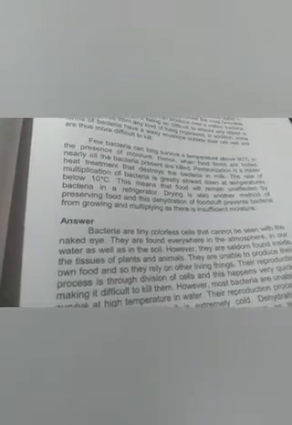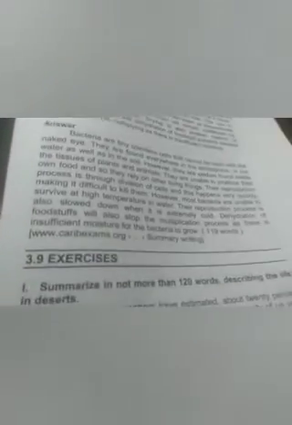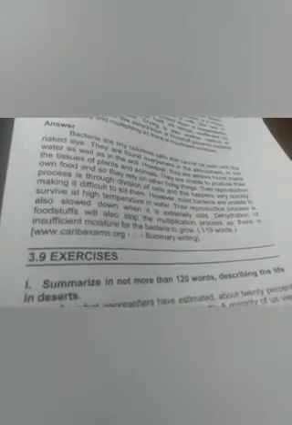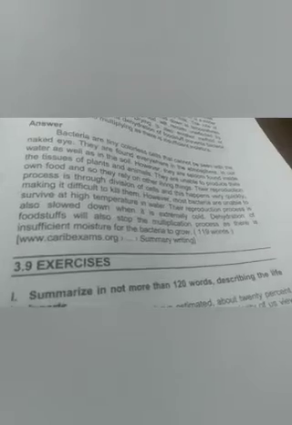Drying is also another method of preserving food, and this dehydration of foodstuff prevents bacteria from growing and multiplying as there is insufficient moisture. Answer: Bacteria are tiny colorless cells that cannot be seen with the naked eye. They are found everywhere in the atmosphere, in our water, as well as in the soil. However, they are seldom found inside the tissues of plants and animals. They are unable to produce their own food, and so they rely on other living things.